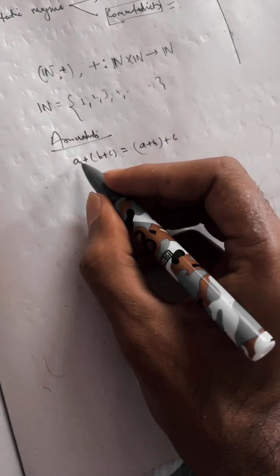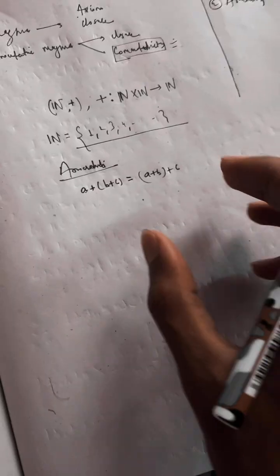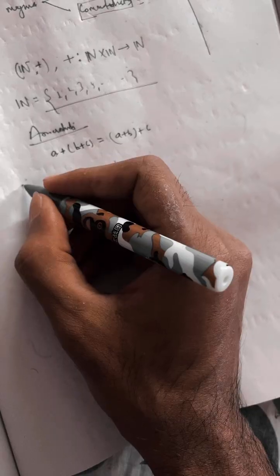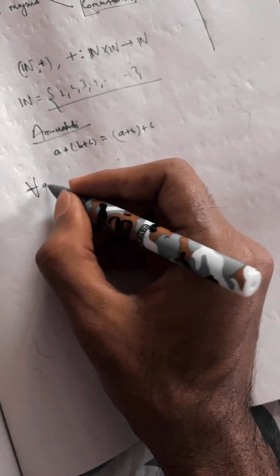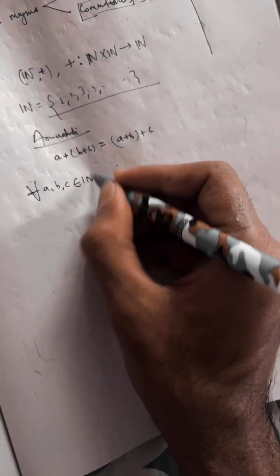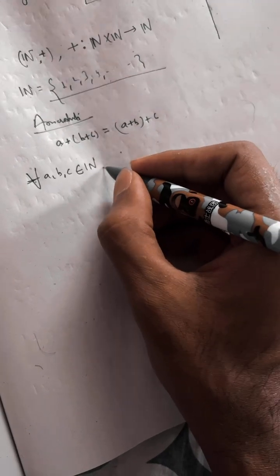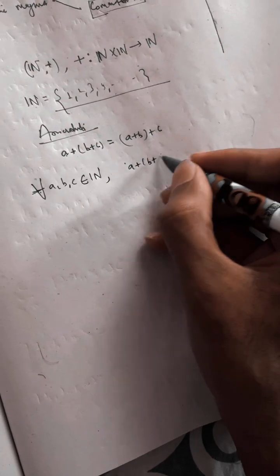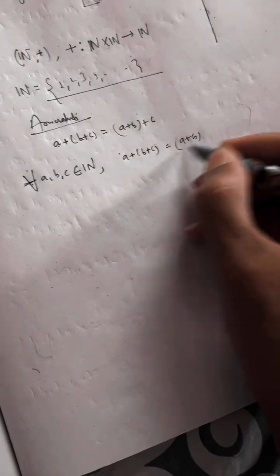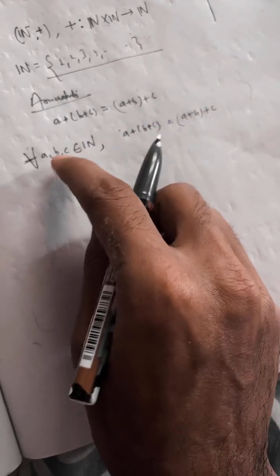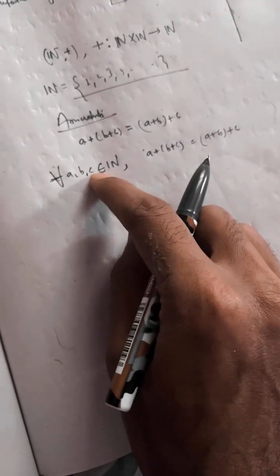Now we are going to choose three different numbers from this set, because to check associativity or any property, every element must be from the given set. So for all A, B, C that belong to this set, it must satisfy this property, right? Not only for one set of three elements, but for all the sets of three elements that you pick from this set.